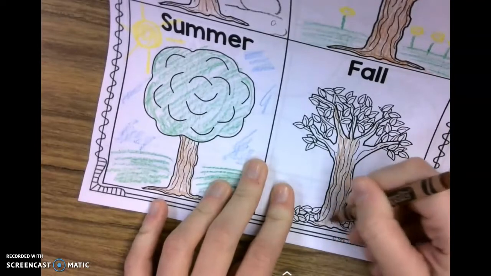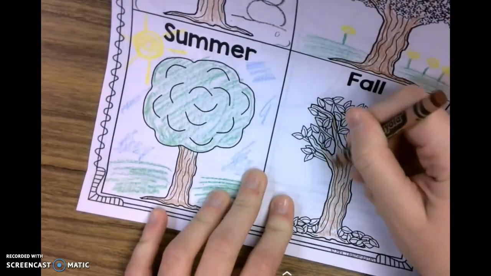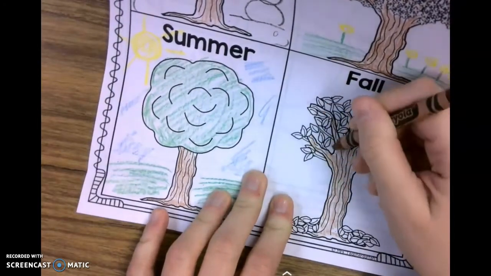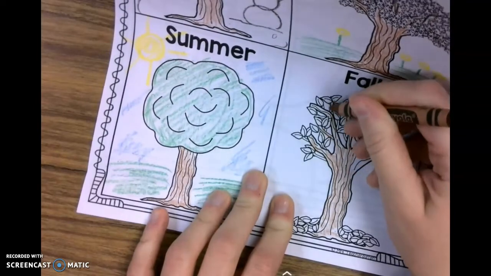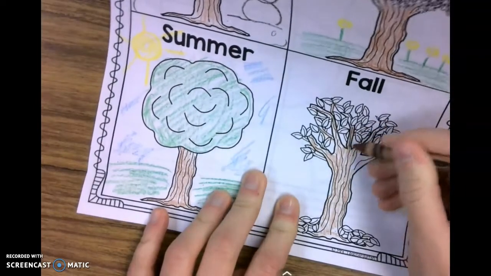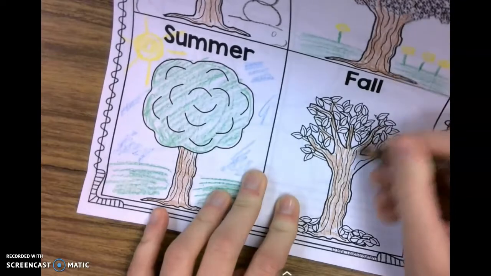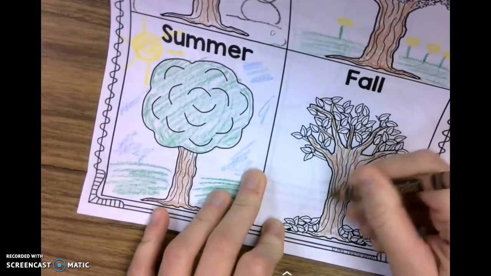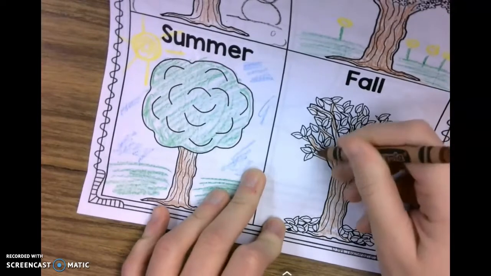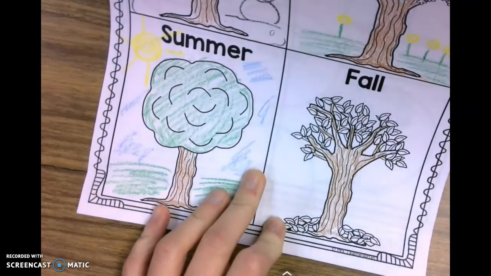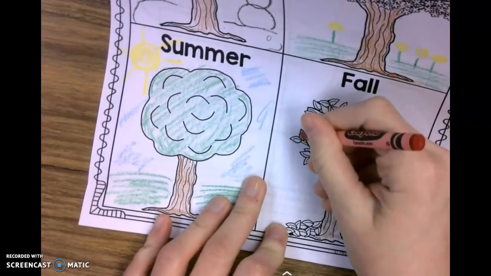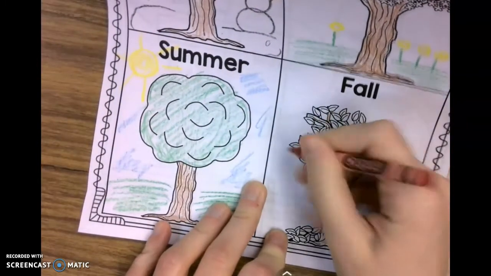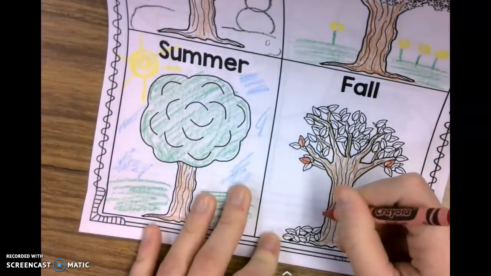And in the fall, we are kind of in the middle. We're not super cold, but we're not super hot either. Things kind of cooled down. We go back to school in the fall, well, nearly the fall. But the leaves are changing colors. They're getting ready to fall. And you can think of some of those colors that they fall.